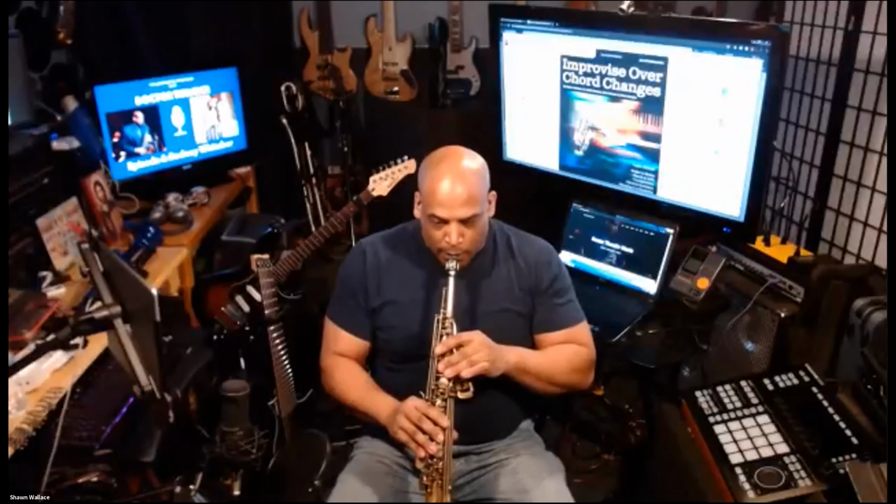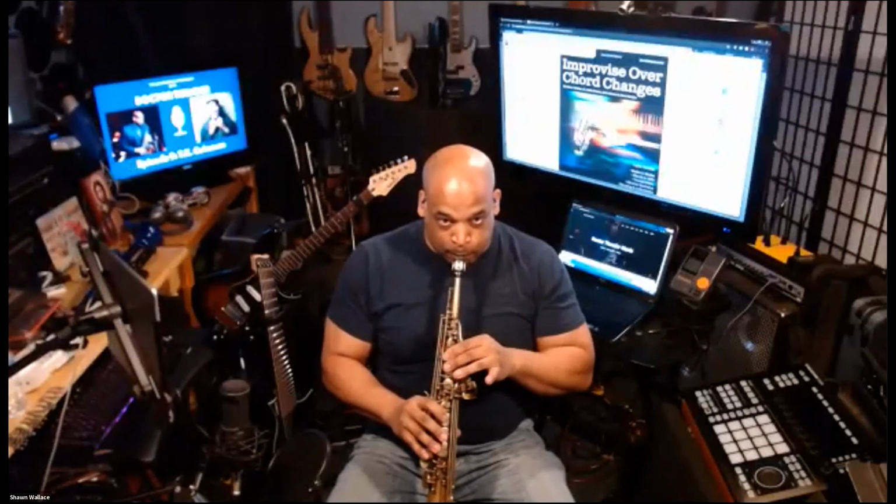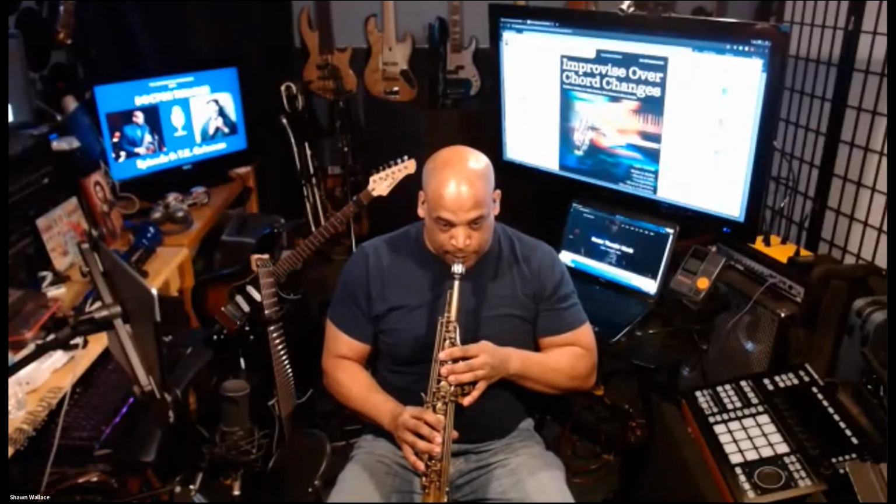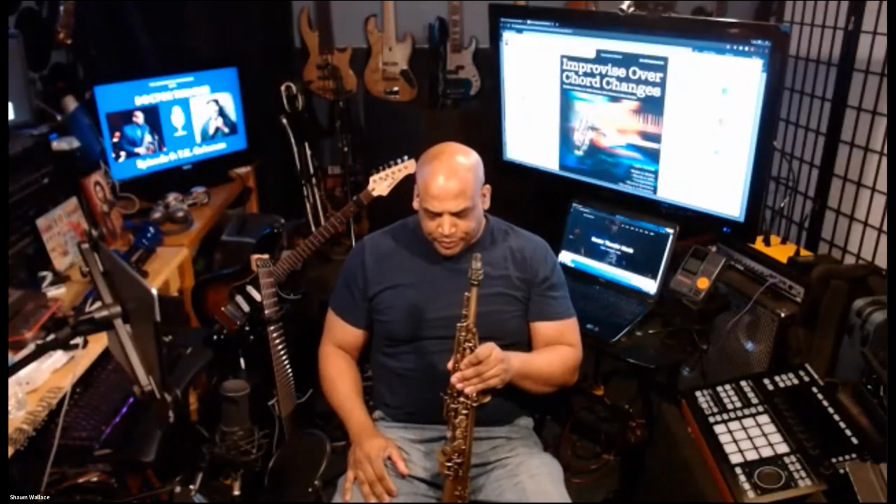So the 8 ways to play a pattern. Now I'm going to play it in a way that it's not in the book, but the concept would work for any kind of tonality, any kind of pattern, any kind of scale. It can be harmonized any way that you want to. So this is a common pattern that you hear in jazz. All right, very common pattern. So one more time.